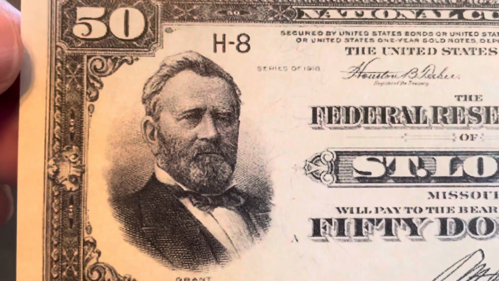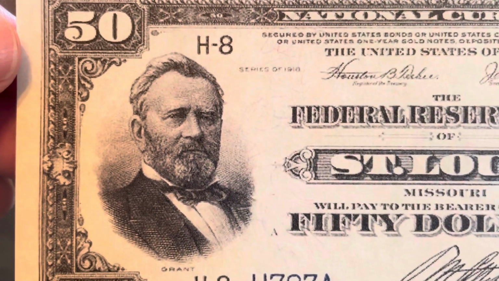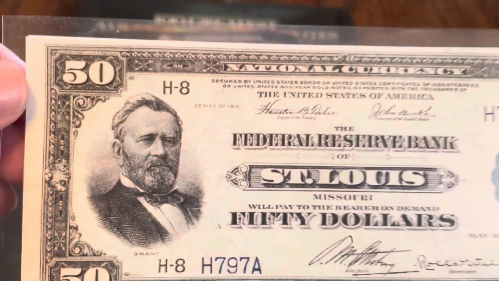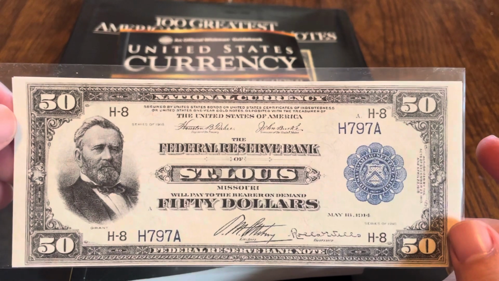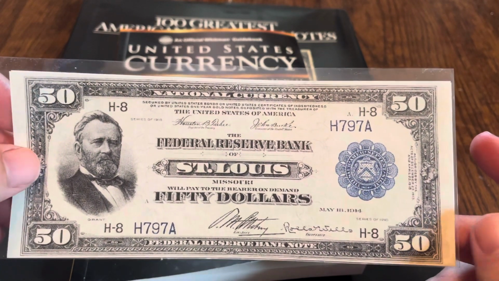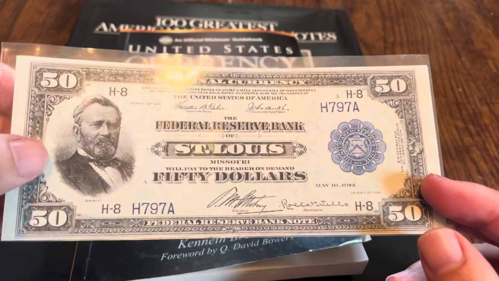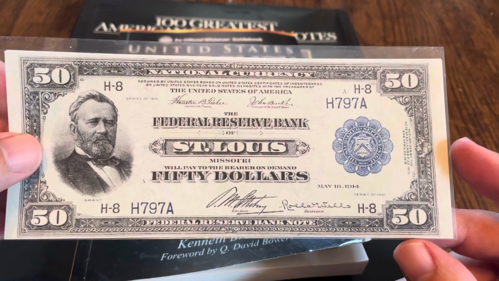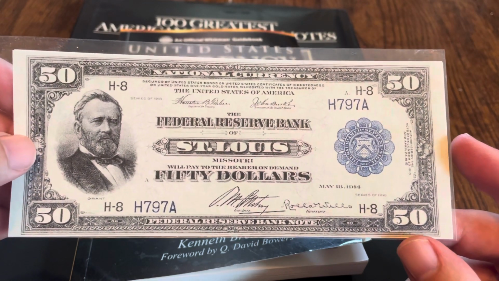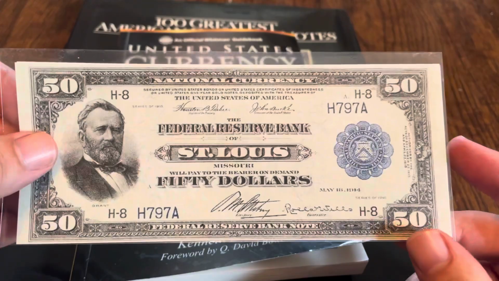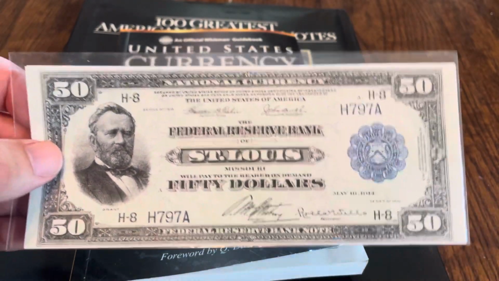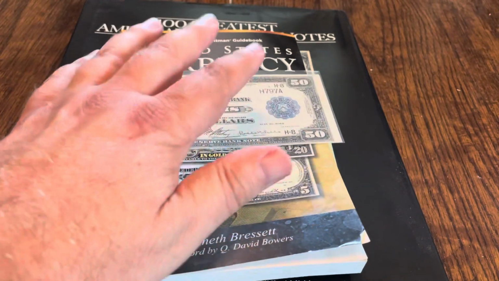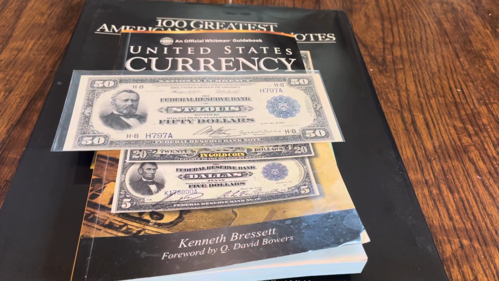When you zoom in, the pictures are not razor sharp, but they're not designed to be. This is simply a replica of the note so that you can see the note that you're talking about. I can handle a note while I am showing these. I've got quite a few replicas. You guys have seen the replicas in the past, and they're great for illustrating certain points, like showing the top 100 greatest American currency notes. So that is number 3 on my list.